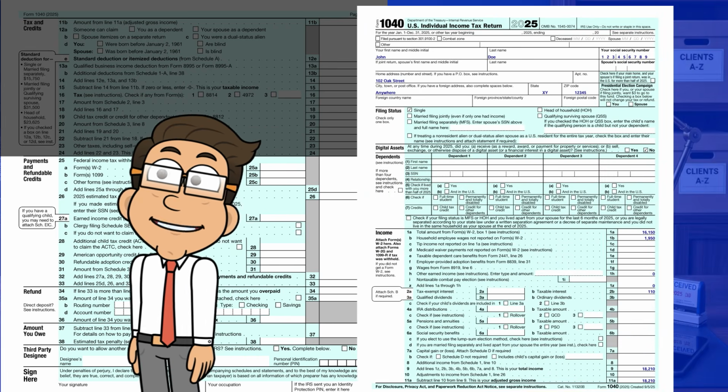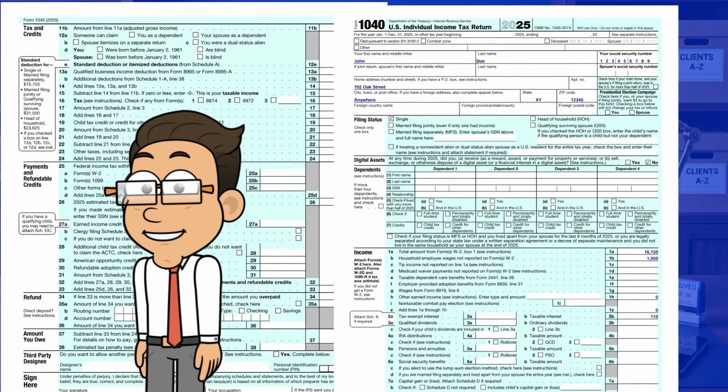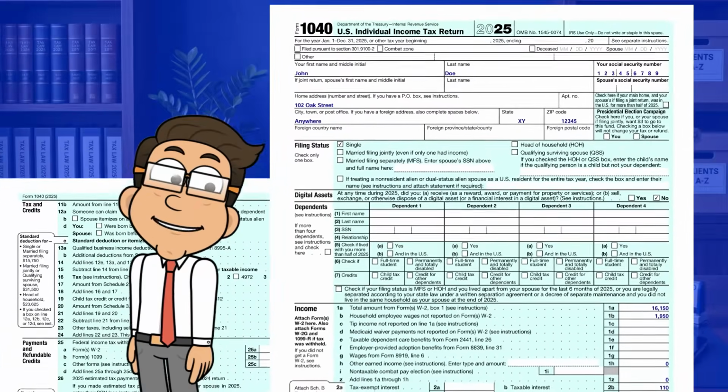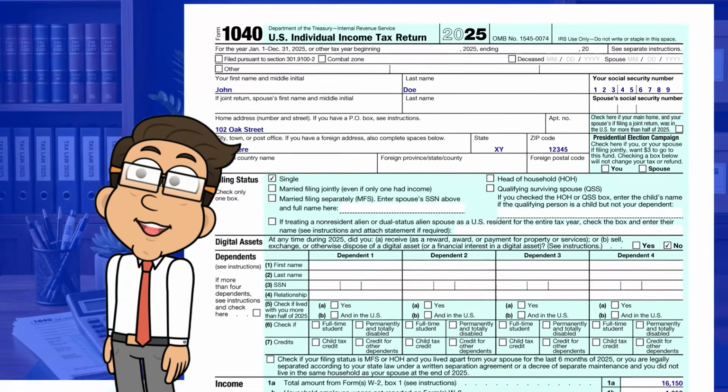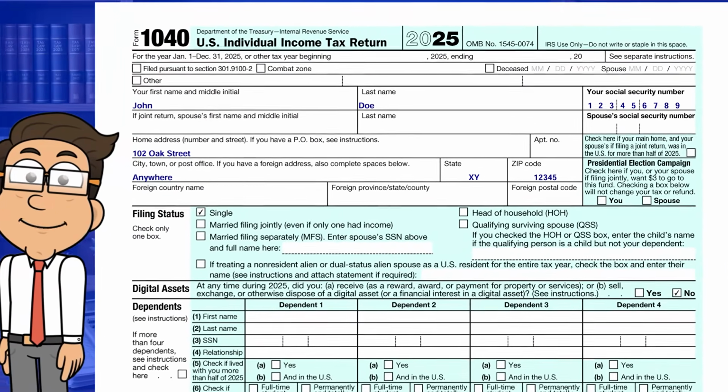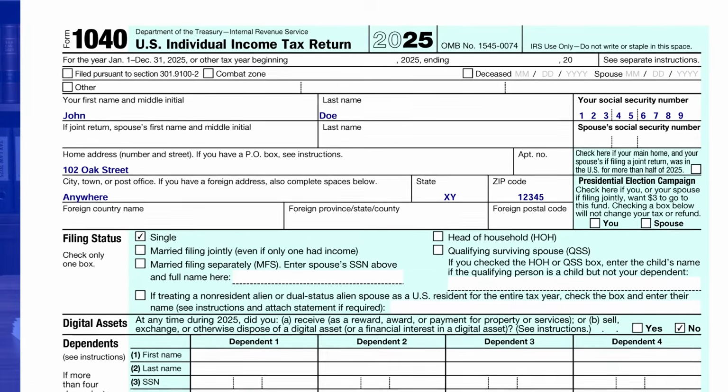At the end of the form, you'll see whether you get a refund or if you need to pay additional taxes. Form 1040 helps you figure out if your withholdings and credits were enough to cover your tax bill. Now let's go through an example.